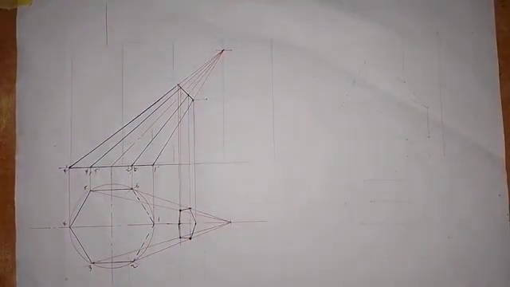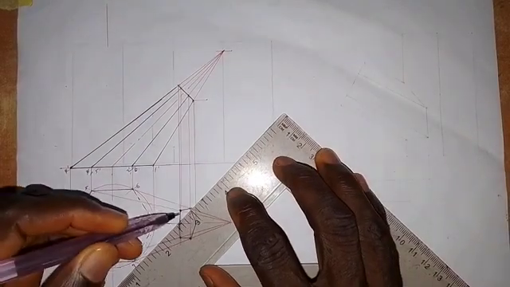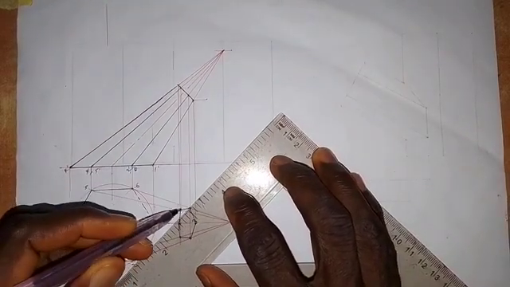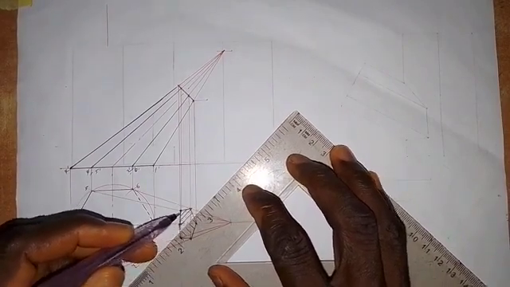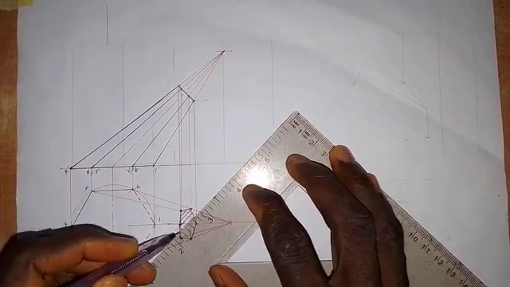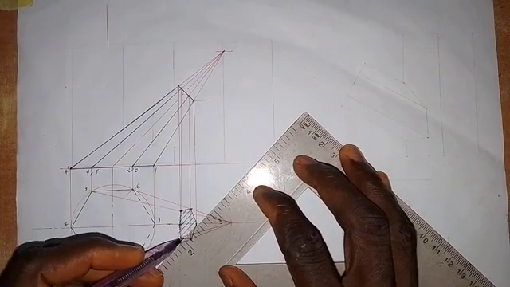So what I need to do now is to make sure I produce arching lines on this surface, just to arch it like this. We do that with a 45-degree set square.